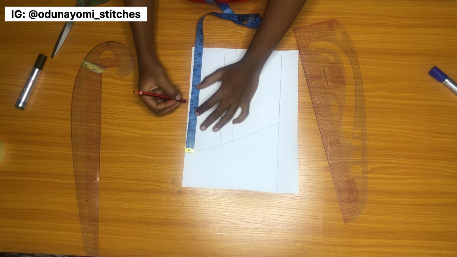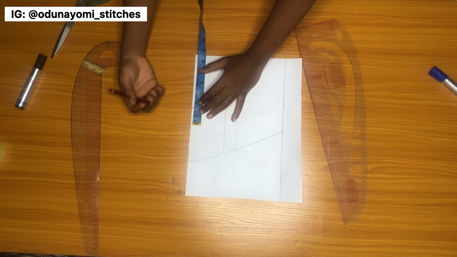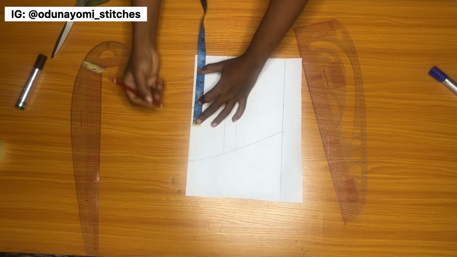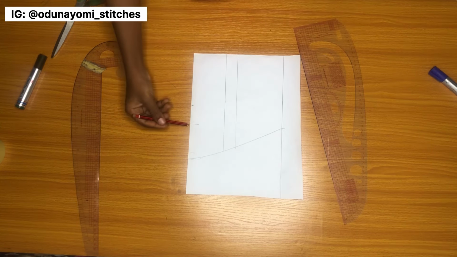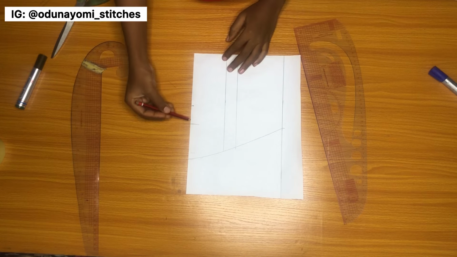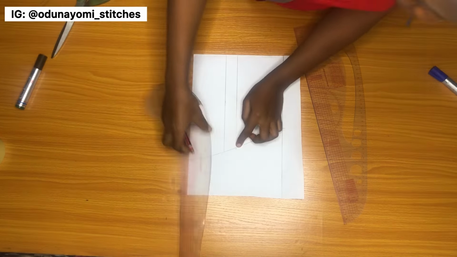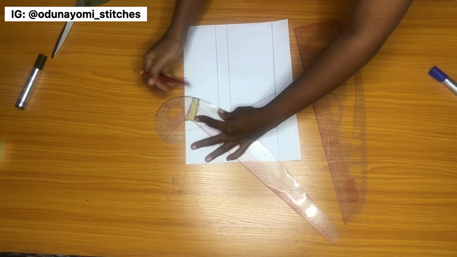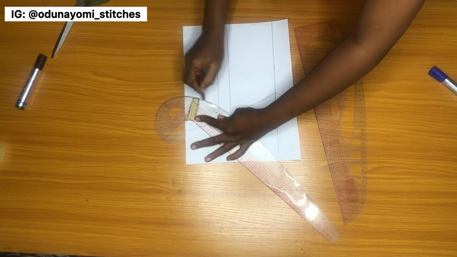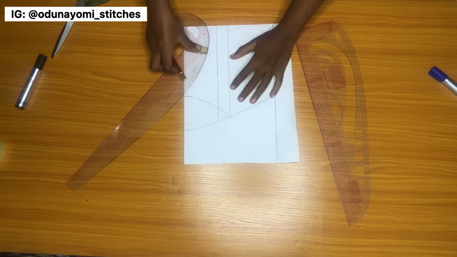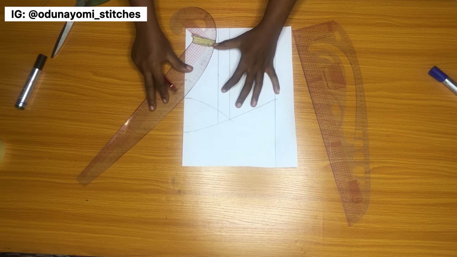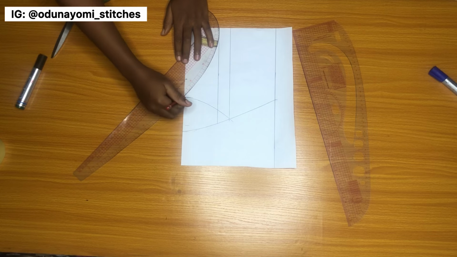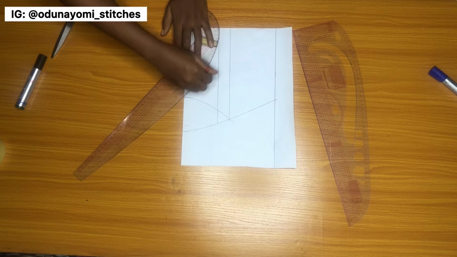Then the next thing you will do is just to go inward. After dividing it into 2, from that point there, you go inward by 1.5 inches. So I went inward by 1.5 inches. So now you'll be connecting these new points to this upper line, that line that you divided, your hip to waist divided by 2. So you connect it like this to the upper part. Then for this other part here, I'm connecting it to the line below that line that is divided into 2, just 1 inch below. I'm connecting it just like this.